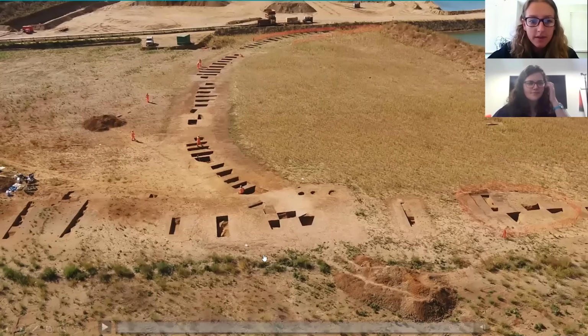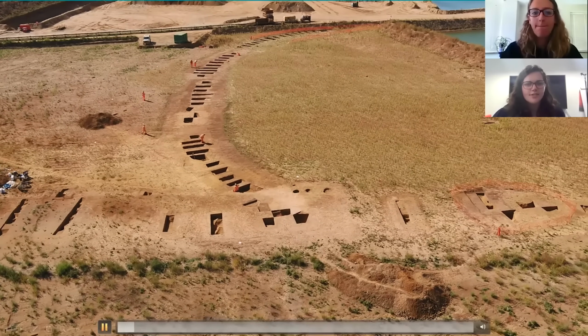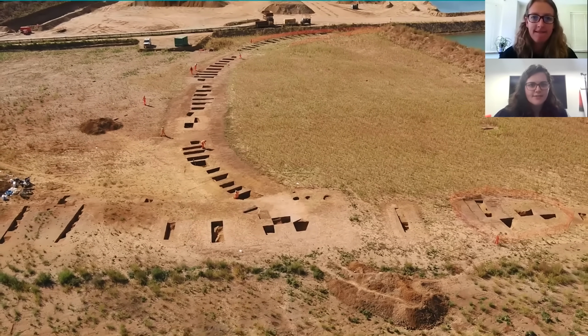Okay, so yeah, shall I? Hopefully this video should work. So this is drone footage of one of our sites. It's a quarry site.